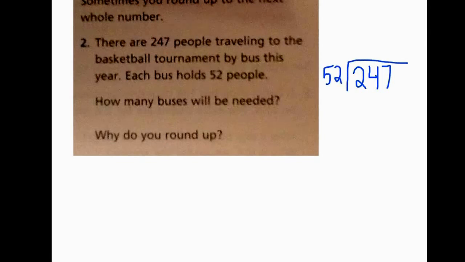But already I can tell you this is a perfect example. If we get an answer and then there's a remainder with any leftover, we need a whole other bus for, let's say there's 3 people left over. So we're going to have to add 1 to our quotient when we solve this.